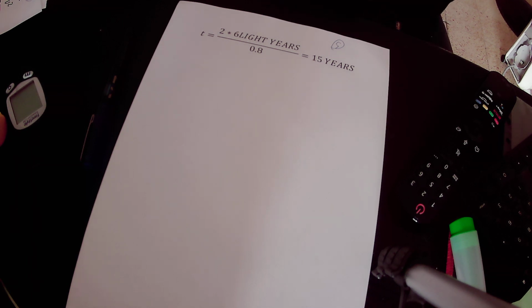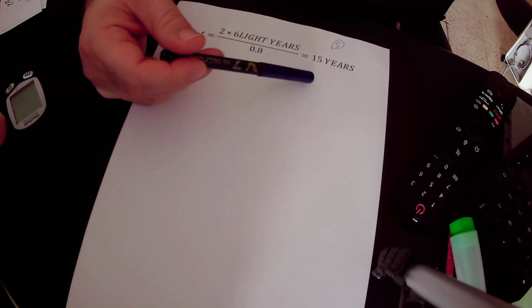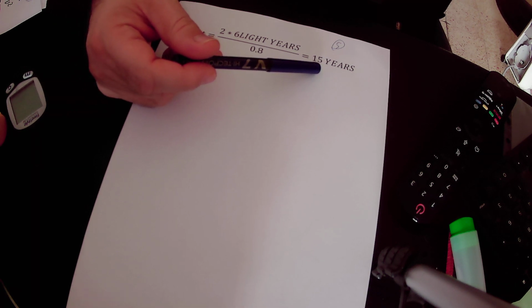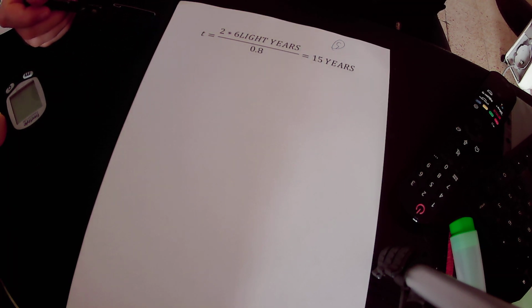The distance will be contracted from 10 light years to 6 light years only, and the total trip back and forth will of course be 12 light years, and when we divide it by the speed of 80% of the speed of light, we get 15 years, and we get the same result as when we analyze it from the point of view of the brother that stays on Earth.